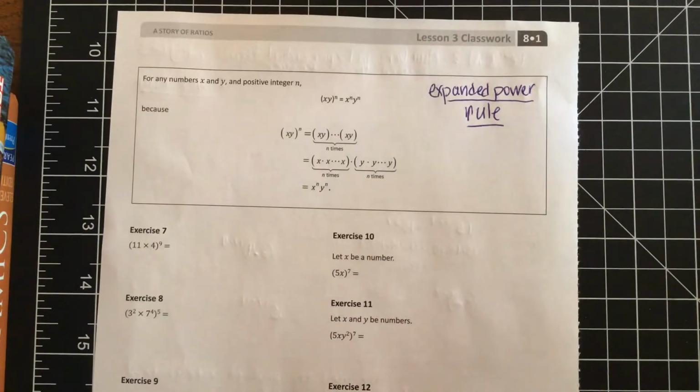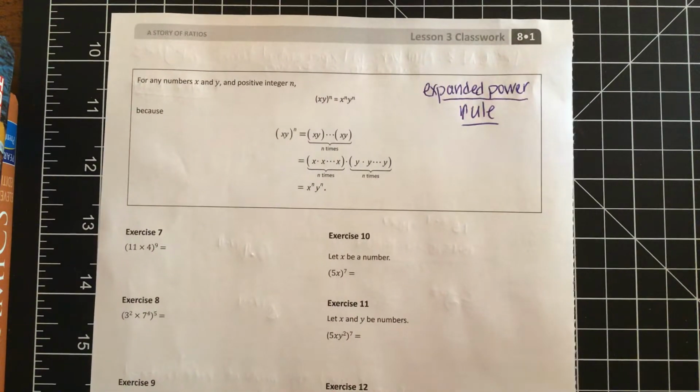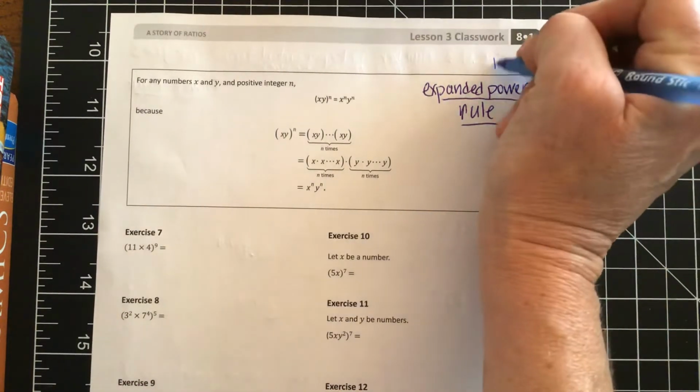Okay, and on the back, now we're back to live video. You guys have the expanded power rule. It's the one on the box, and this is page 24.